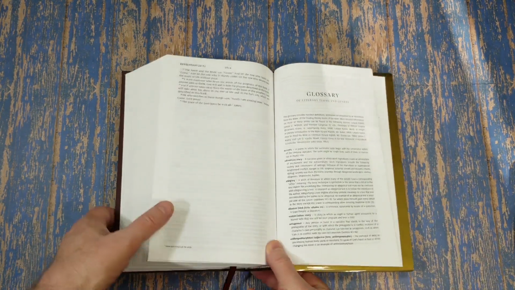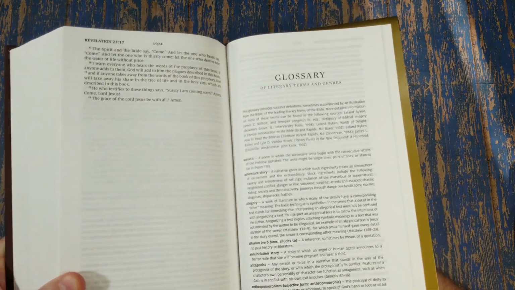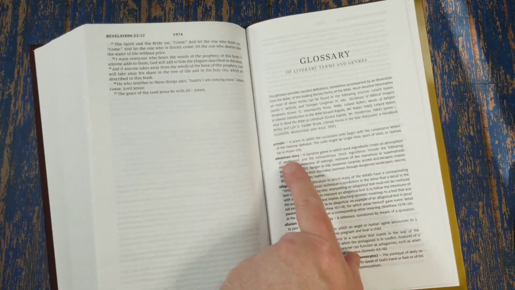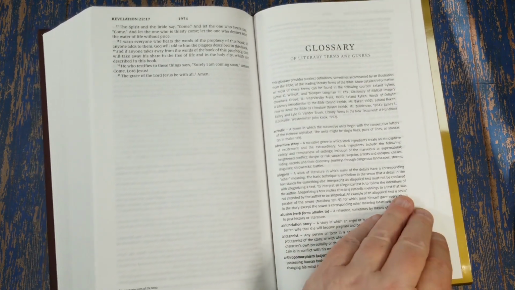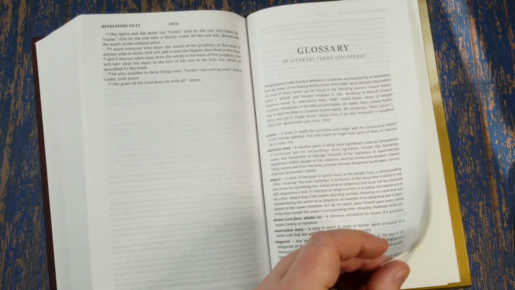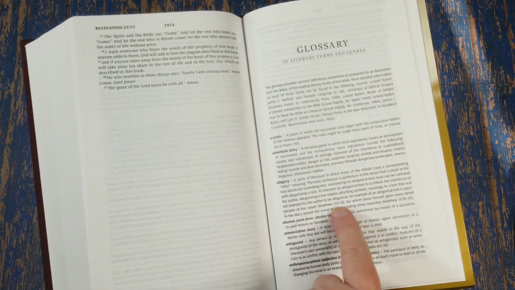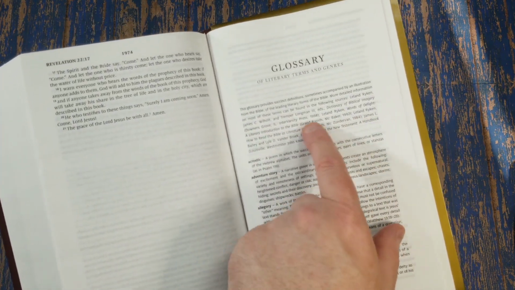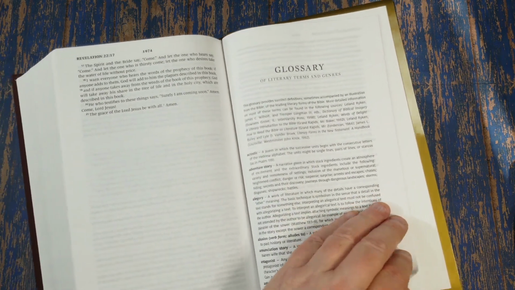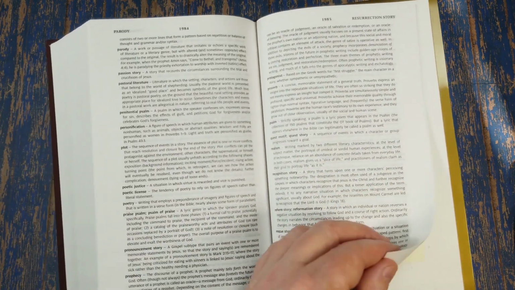In the back, we have a glossary of literary genres. This gives a definition of each literary term. Goes into detail, and it even gives some examples of how they're used and some places where they're used, and then it gives you a list of books to find more information. I like that.